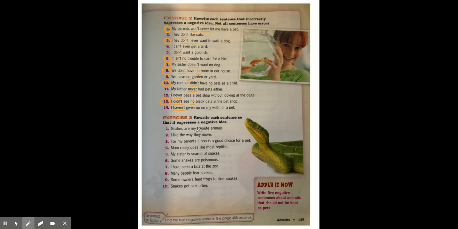So instead of saying snakes are my favorite animals, we want to make it the opposite. So we could say snakes are, well, I don't know if I can write with this, not my favorite animals, right? I like the way they move. We could say I don't like the way they move. For my parents, a boa is a good choice for a pet. You could say, for my parents, a boa isn't a good choice. Boy, that doesn't write very well. Sorry, guys. Number 4 says, Mom really does like most reptiles. Well, we could change this does to doesn't. Mom really doesn't like most reptiles.